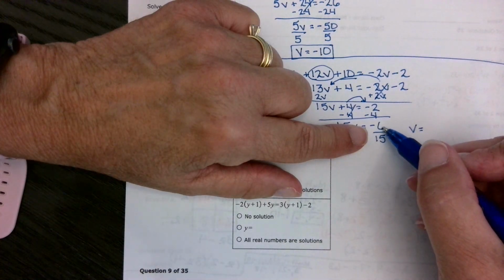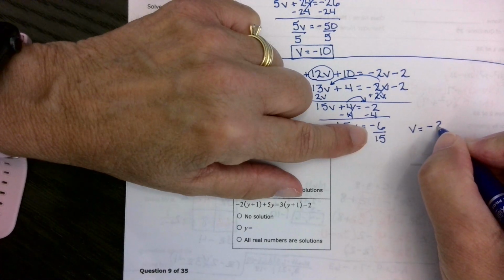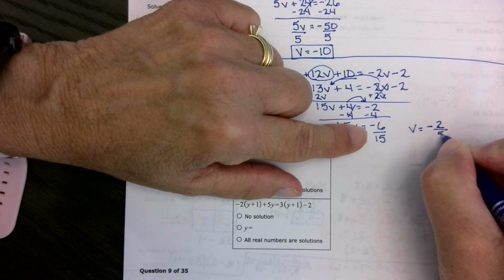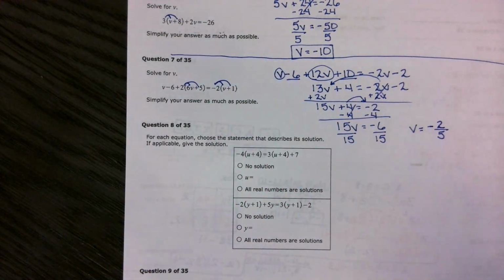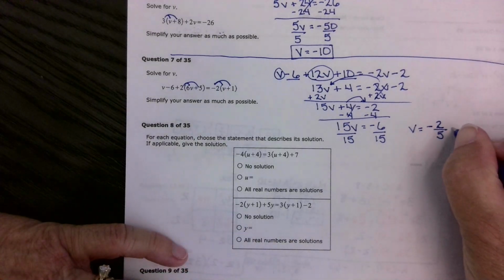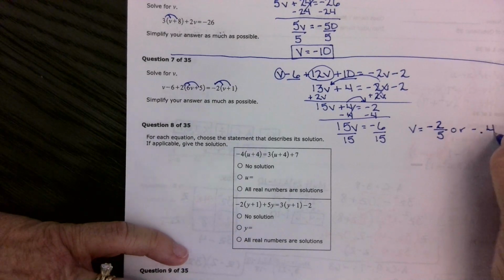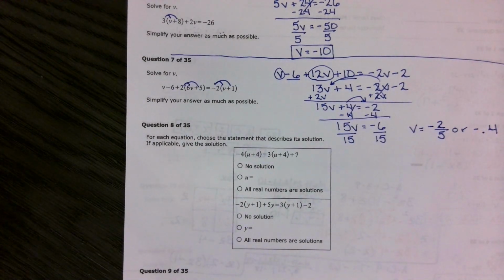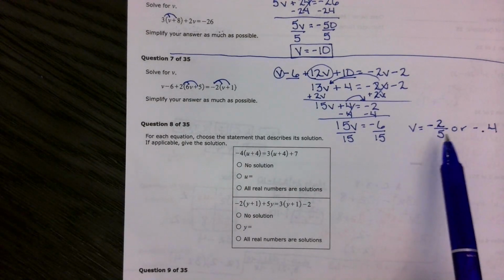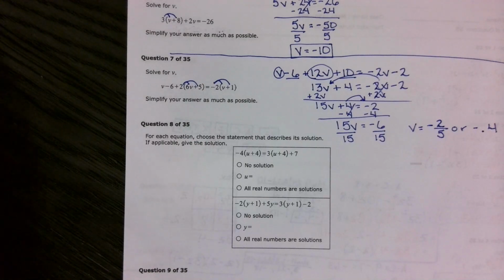And v equals, if I leave my answer like this, the fraction form is fine, but it needs to be reduced. 3 goes into both of them, so you get negative 2/5. And the other thing is, because negative 2/5 is a terminating decimal, you are allowed to put negative 0.4. That is fine. It's just that if it's a repeating decimal, like 1/3 or 5/9, then you couldn't, because it's a rounding decimal.